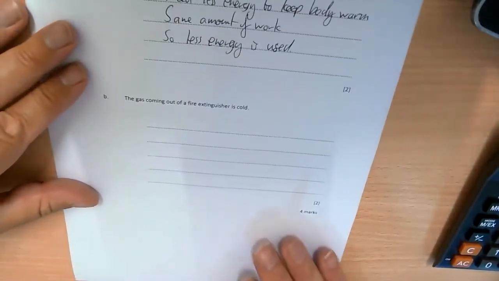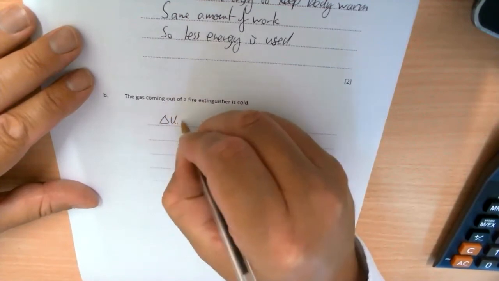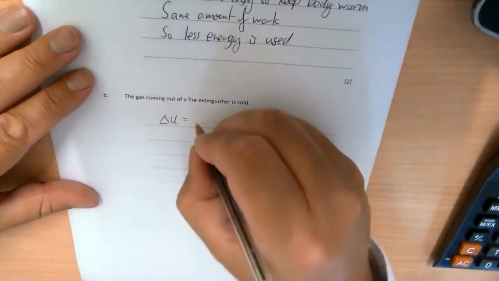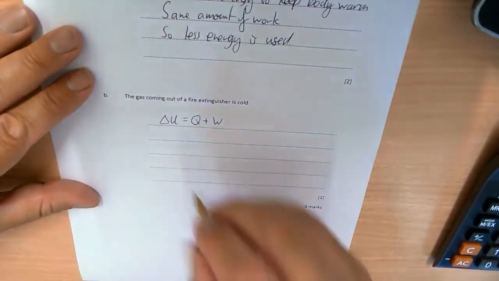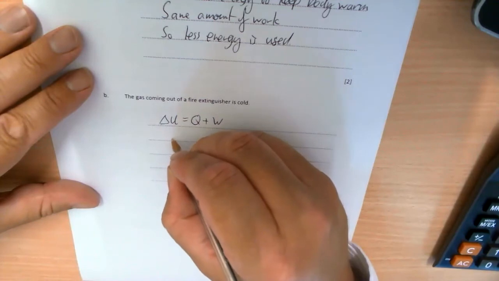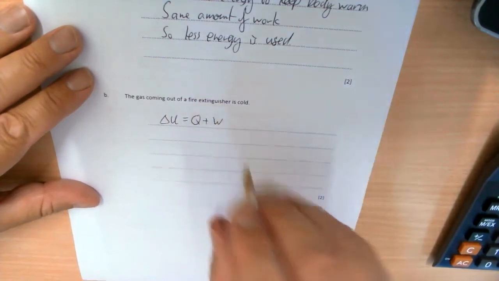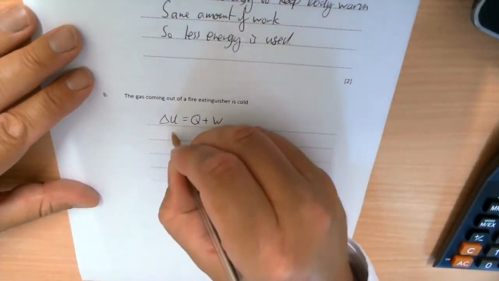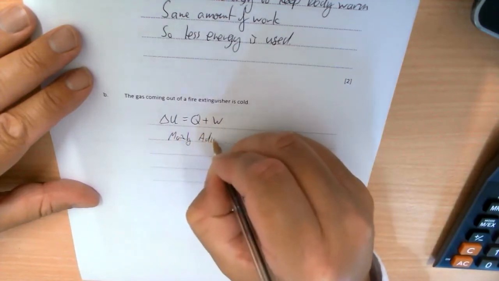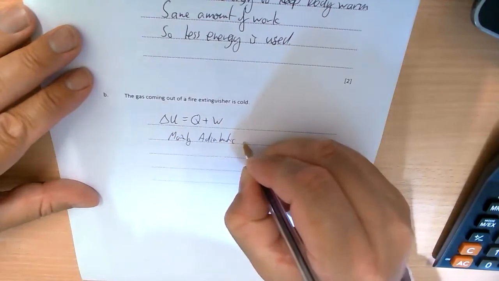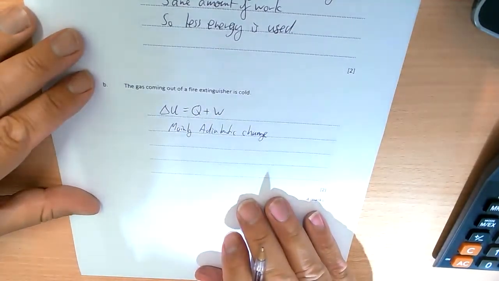Simple as that. The gas coming out of a fire extinguisher is cold. Well, again, change in internal energy, which is related to temperature, is equal to Q plus W. So when the gas comes out of a fire extinguisher, it expands rapidly. So it is mainly an adiabatic change.